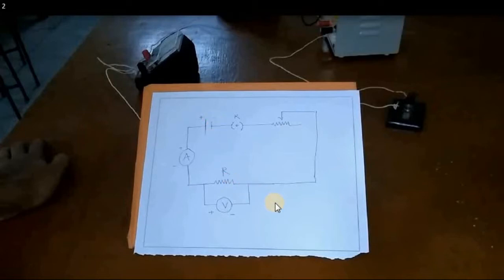Now the resistor, whose resistance you are going to find out, you have to connect parallelly with the voltmeter. So this is the resistor R, whose resistance you are going to find out. So this is all about the circuit diagram of Ohm's law.